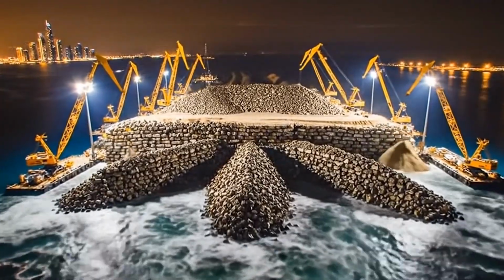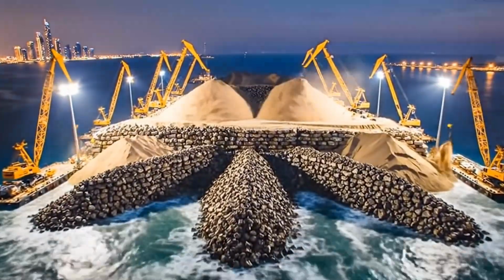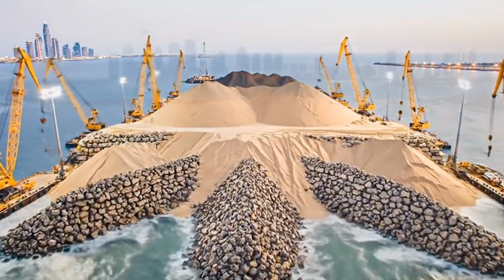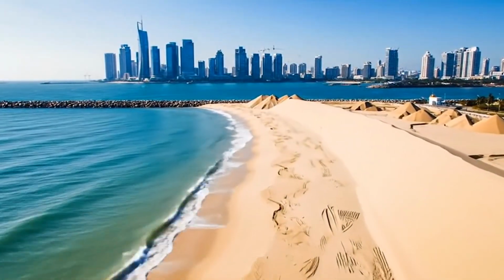Beach shaping. Sand is graded along waterfront edges. Slopes meet water gently. Public beaches take form.